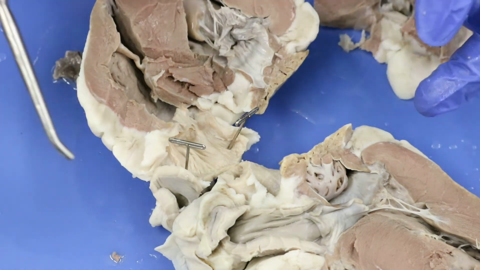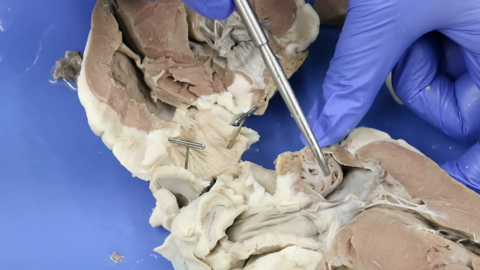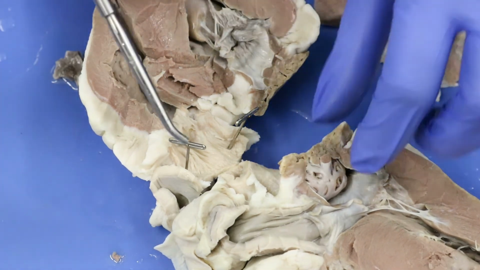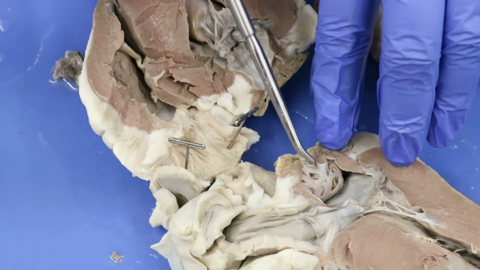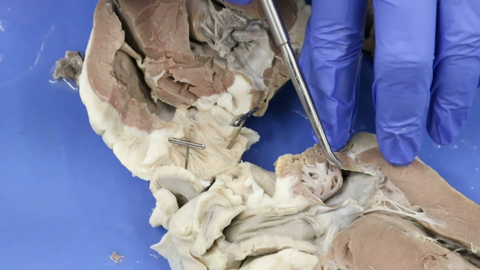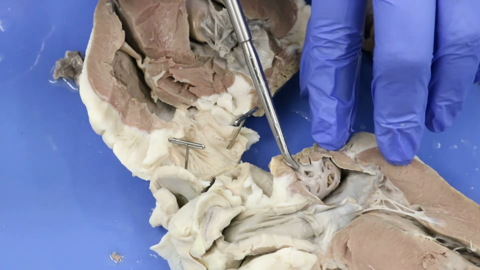All right, one other thing I want to point out, just because this is a fantastic view of it, is this is part of our auricle. And so you're seeing those pectinate muscles of the auricle very nicely right here, okay?